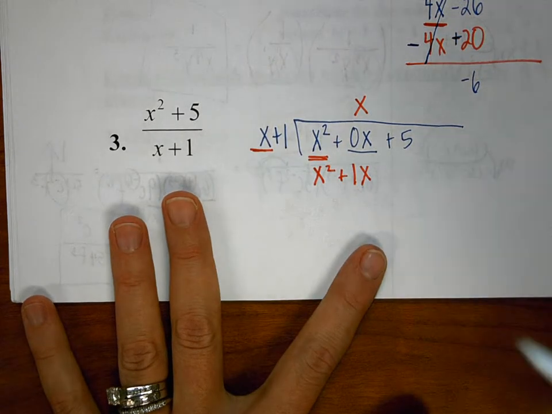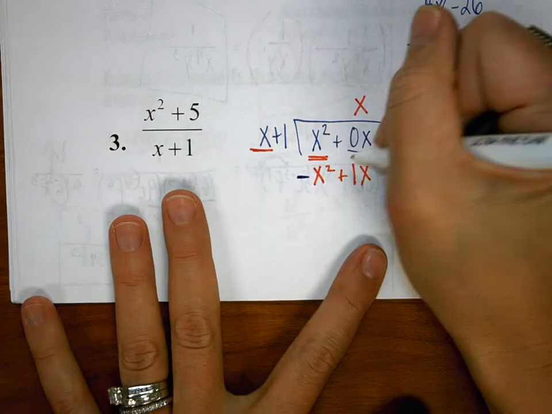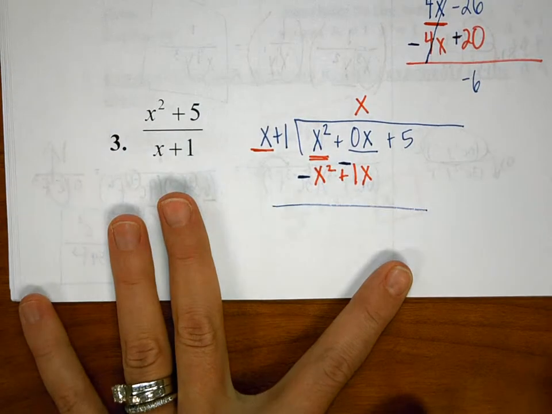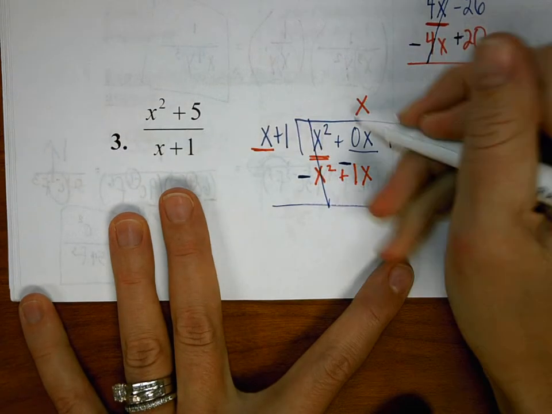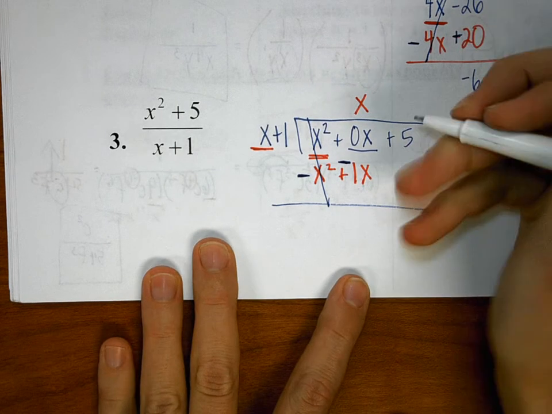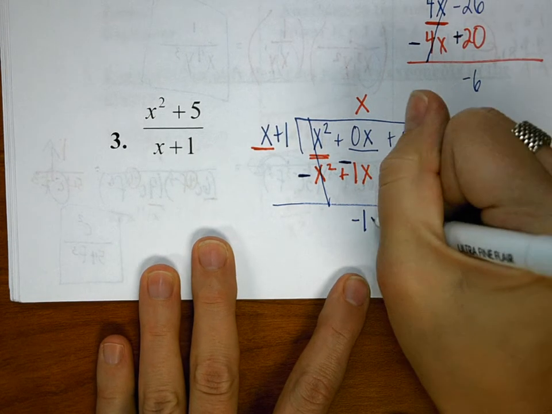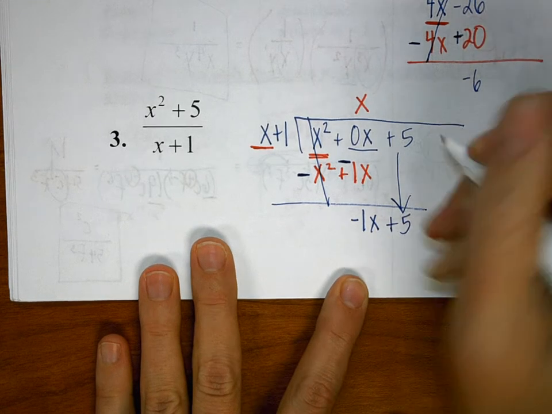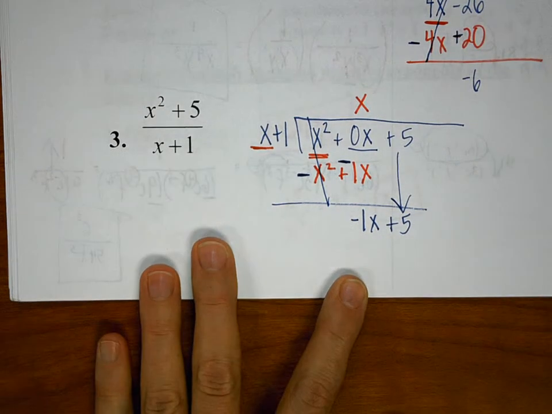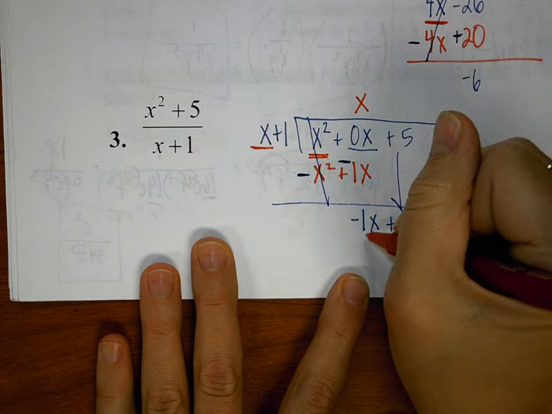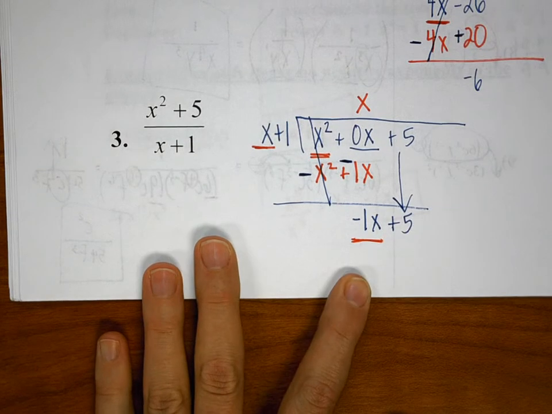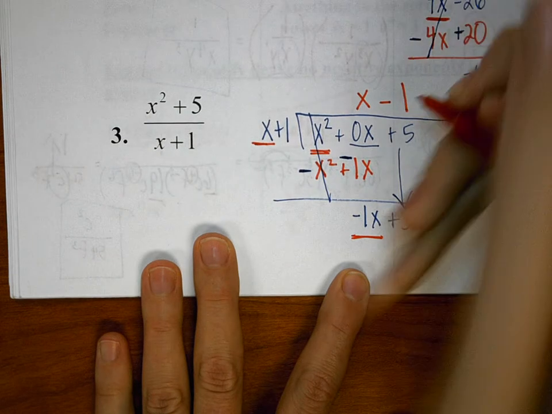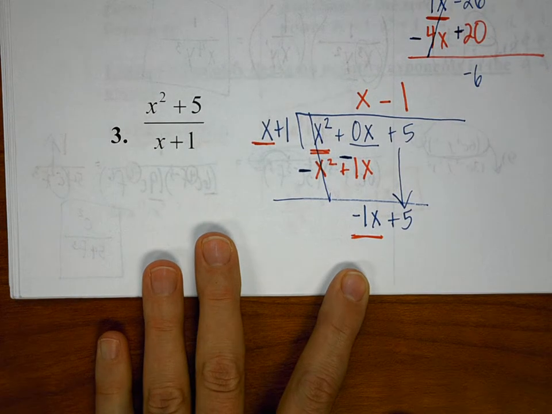Okay, next what do I do? Subtract. This is where some of you made an error. You forgot to put a negative to both of those terms. Okay, so these cancel, and 0 and negative 1x makes negative x or negative 1x. Okay, and then I bring down the plus 5. Do some of you see where you mess up now? Okay, so now we are looking at our first two terms. X times what will make negative 1x? Negative 1. So I write this as a minus 1. Because it's a negative 1, I do minus 1.